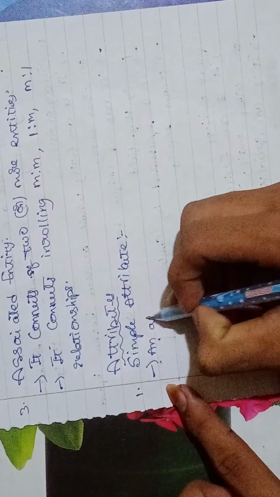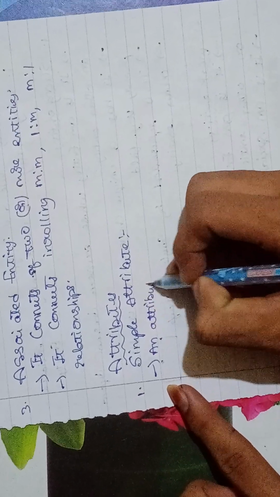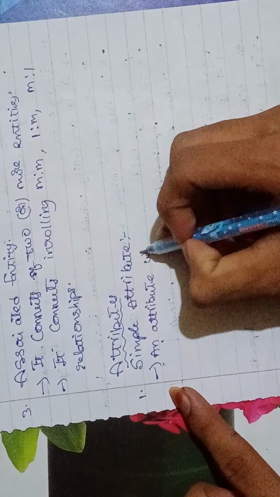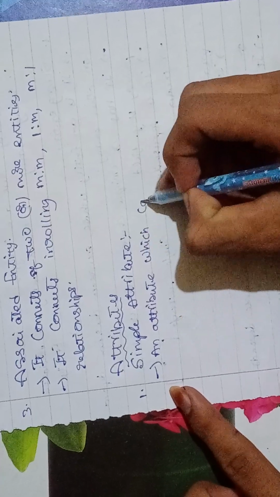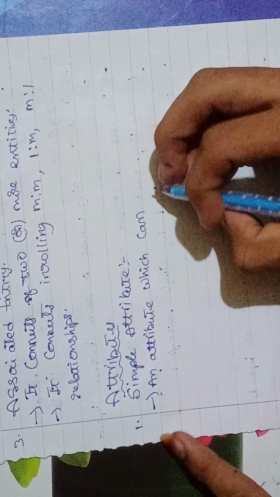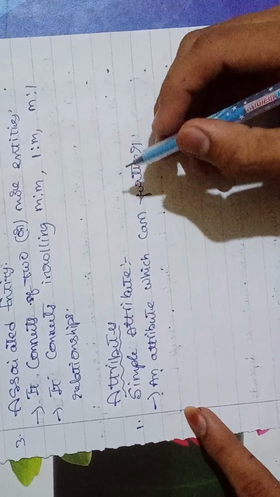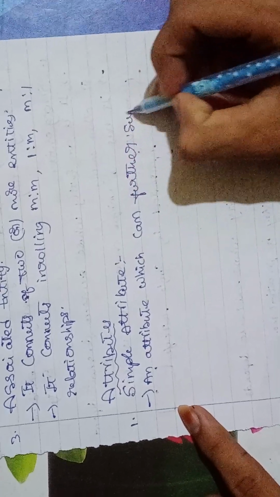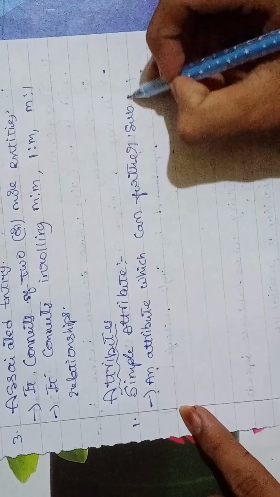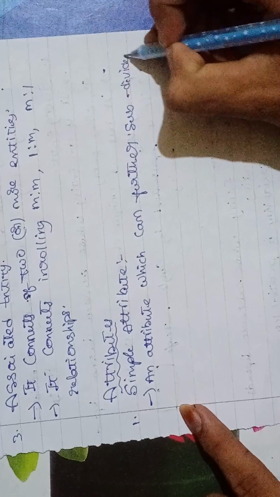An attribute which cannot be further subdivided is called a simple attribute.